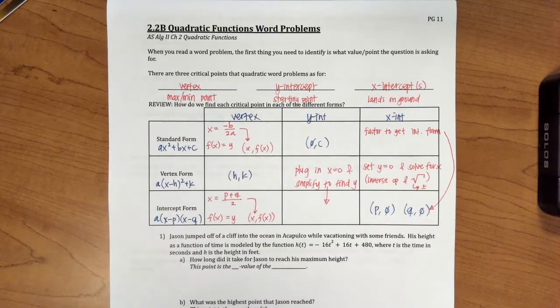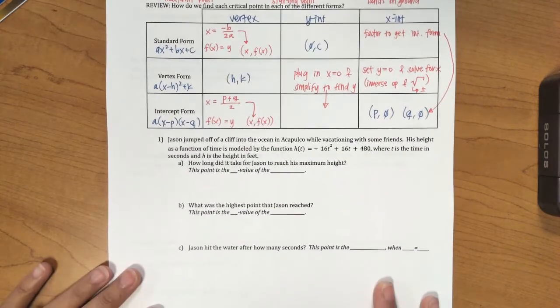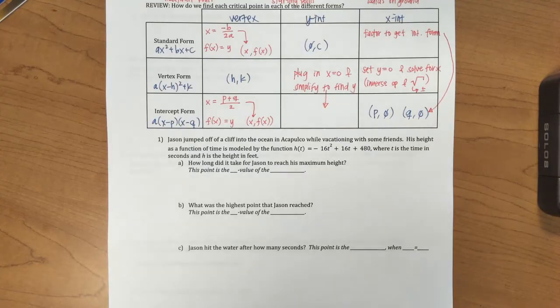Okay? So let's take a moment and read our first problem. Jason jumped off a cliff into the ocean in Acapulco while vacationing with some friends. His height as a function of time is modeled by the function h of t equals negative 16t squared plus 16t plus 480, where t is the time in seconds and h is the height in feet. How long did it take for Jason to reach his maximum height?